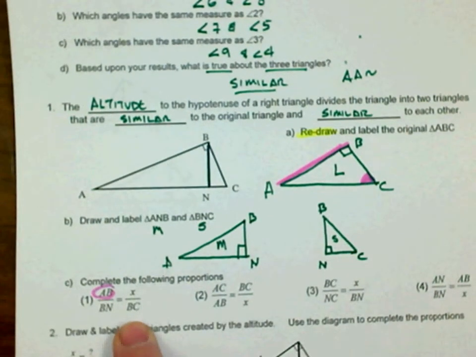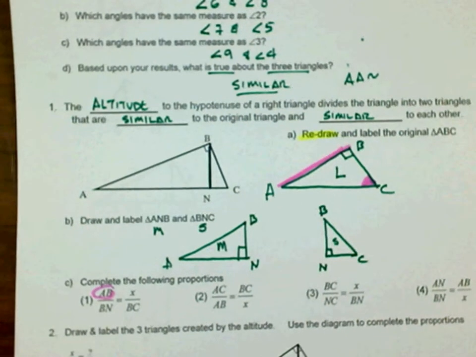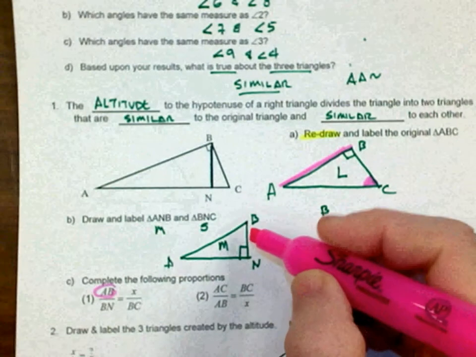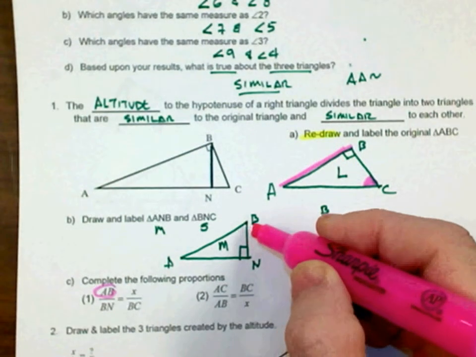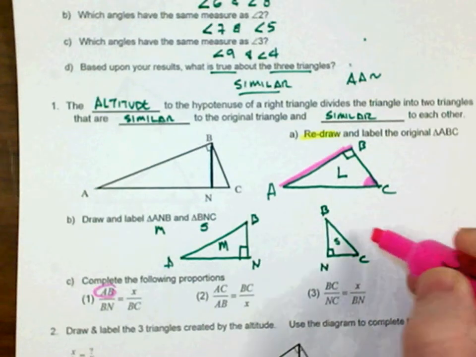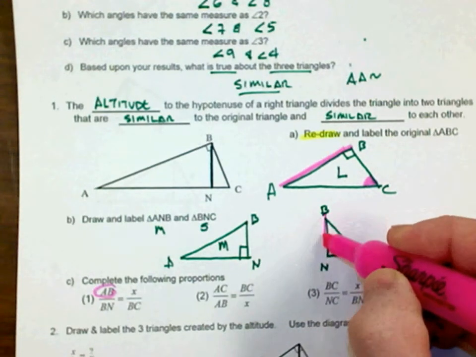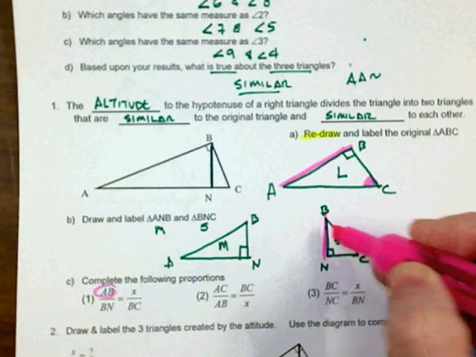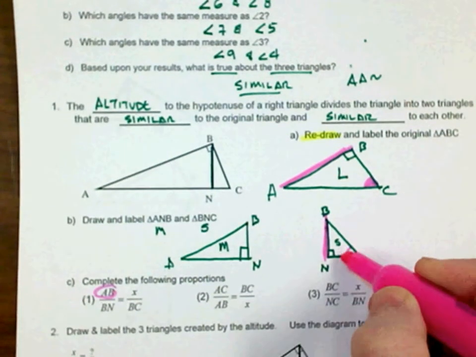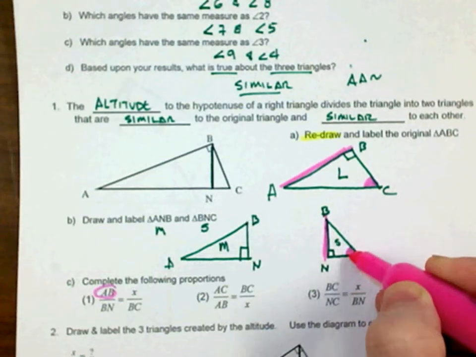AB is to BN as, and this is from the large triangle to BN in the small triangle. It's opposite of this angle here. C and C are the exact same size.